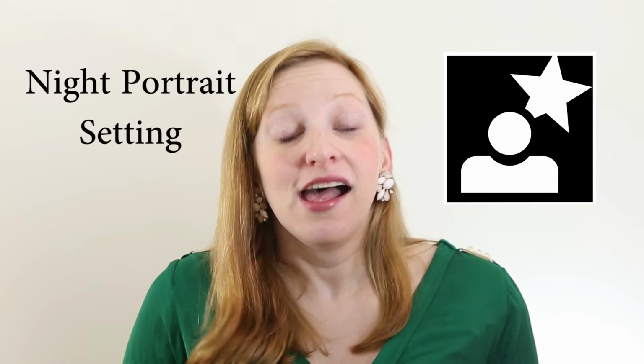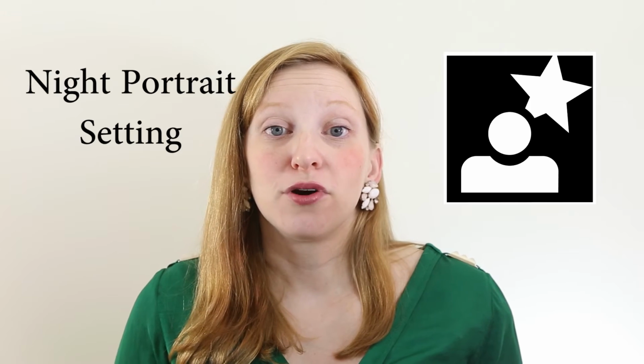And last but not least is the night portrait setting. This is a wonderful one to use for night photography in general, and really important for when you're taking a picture of somebody out at night, and you want them to be well balanced with the flash so they don't look totally washed out, and to bring out some of the ambient light behind them. So say you are at the White House and you want to take a picture at night of how it's beautifully lit up behind you.